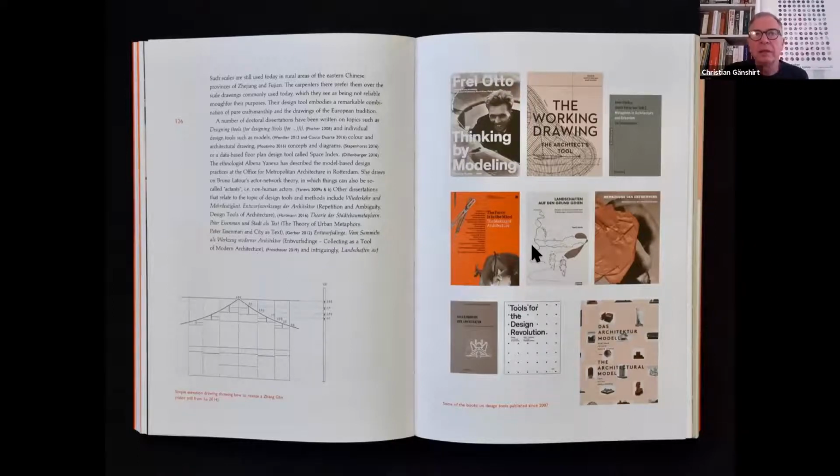excellent monographs, and some of them you see here. So for example, The Working Drawing, The Architect's Tool is a big book produced by the ETH in Zurich. Others produced wonderful books on models as design tools, or a book about Frei Otto, Thinking by Modeling. So about 25 books have been published on design tools now. There's much more to know, much more research has been done, and of course that had to feed into the new edition of my book.